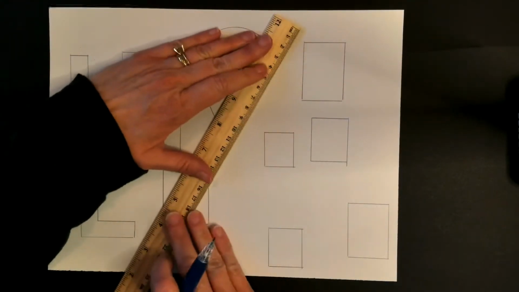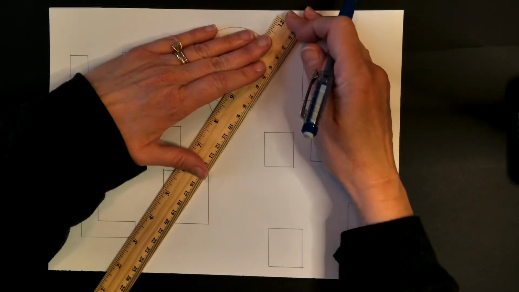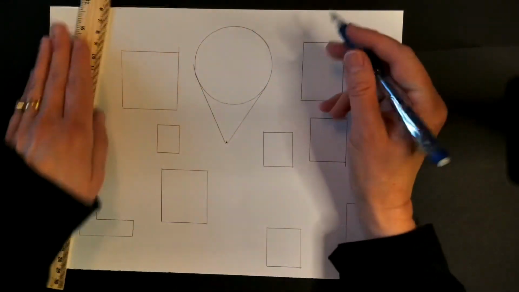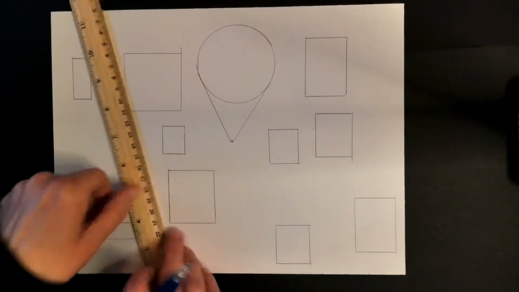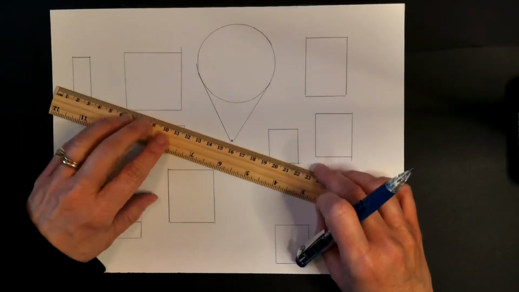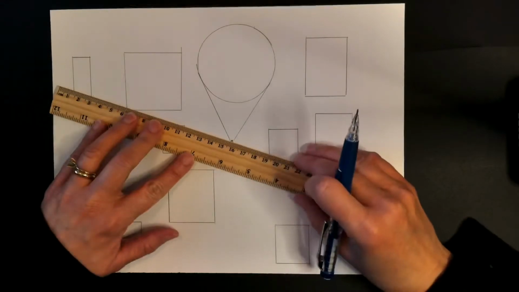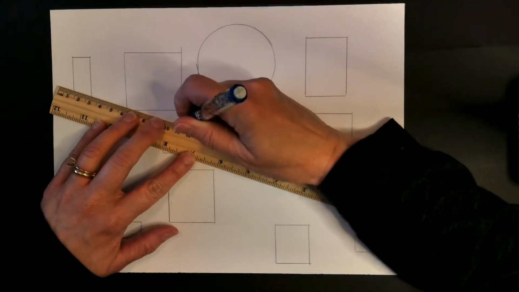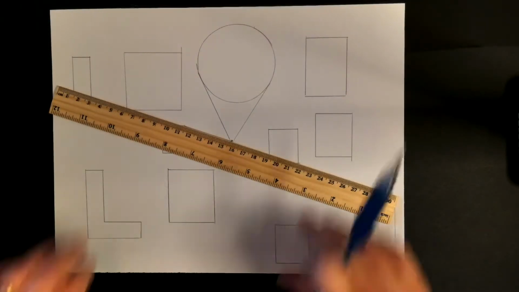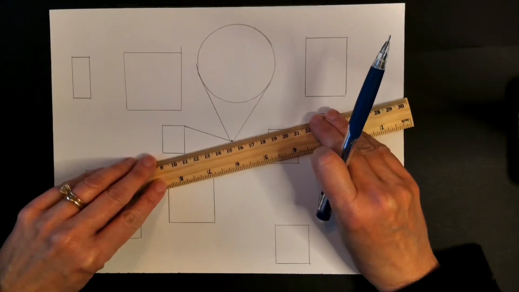You're going to come over here, line it up, and draw this line to the vanishing point like this. Okay, so you've got this one to the vanishing point. Now I'm going to work my way around. I'm going to go to this building right here. I'm going to line it up to the vanishing point, this corner to here, and then I'm going to line up this corner right here to the vanishing point this way.